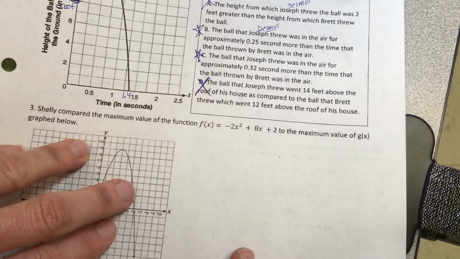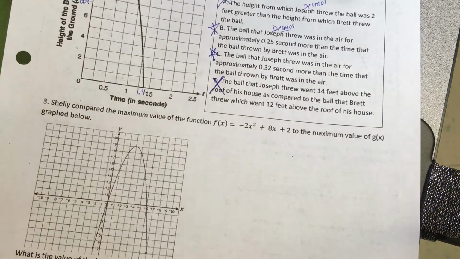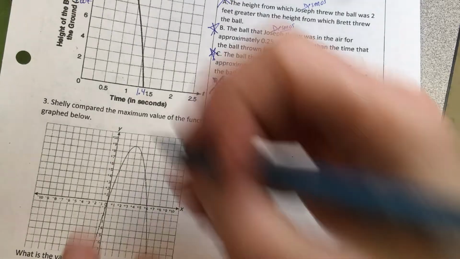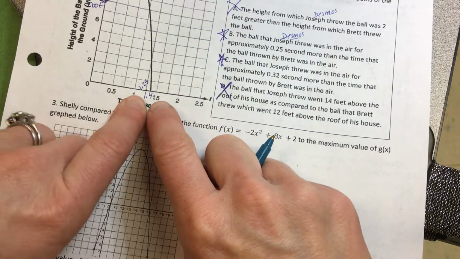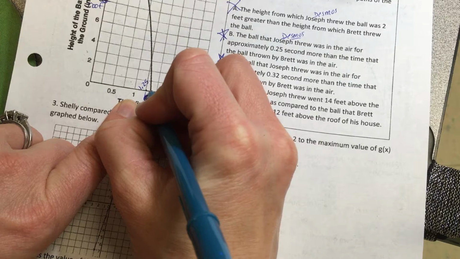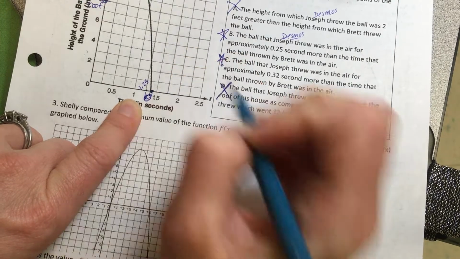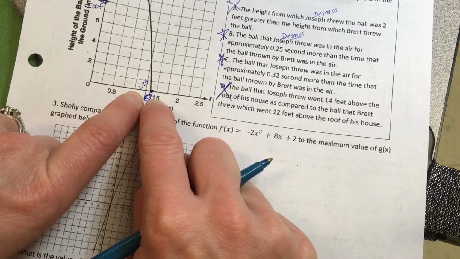Okay. I don't like this question. I think it's too technical, but let's just go ahead and pick the best answer. If this is 1 and this is 1.5, what's in between them? 1.25. Okay. And then, does this look exactly halfway or not? That looks halfway. Okay, what's halfway between 1.25 and 1.5?